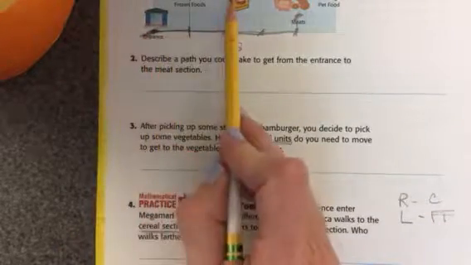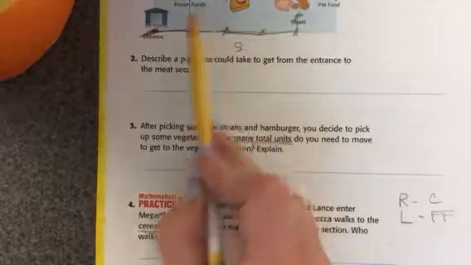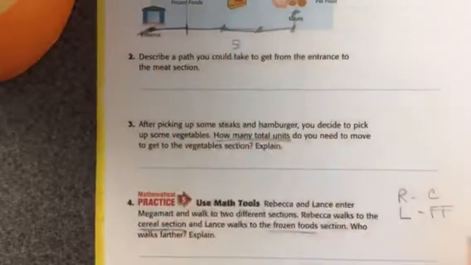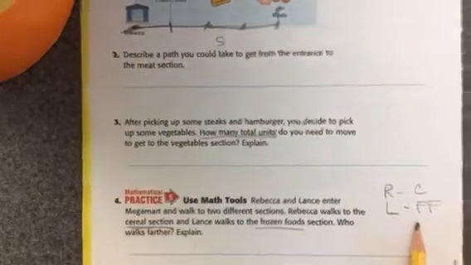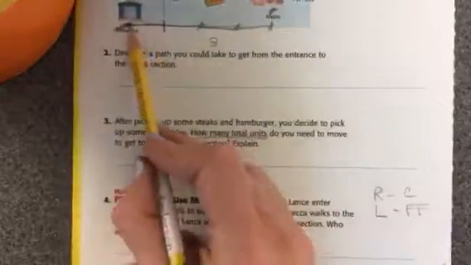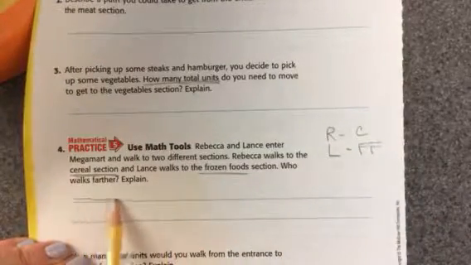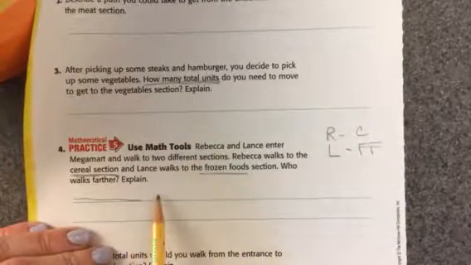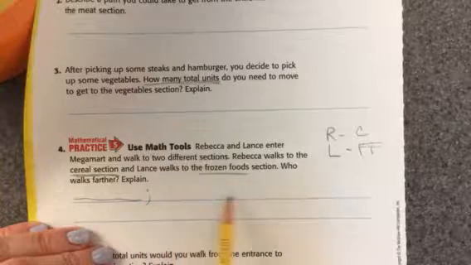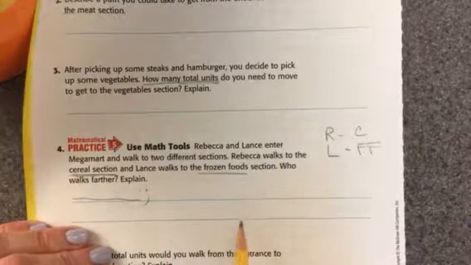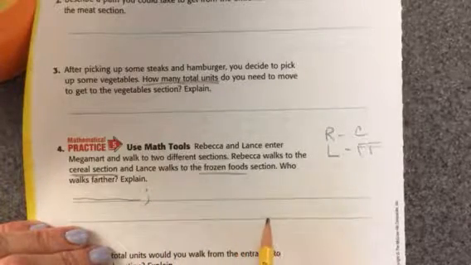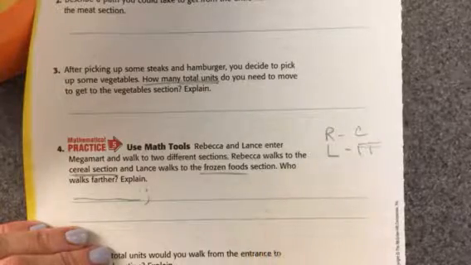Rebecca's going to go to cereal, so you need to count how many units she goes. And Lance is going to frozen foods, so you'll need to count how many units he will go to get to frozen foods. Then you will write down who walks farther and then explain. And you can explain who walks farther simply by telling how many units both Rebecca and Lance walk.